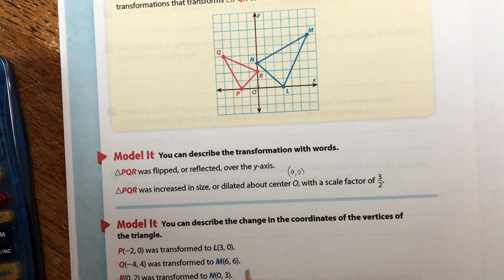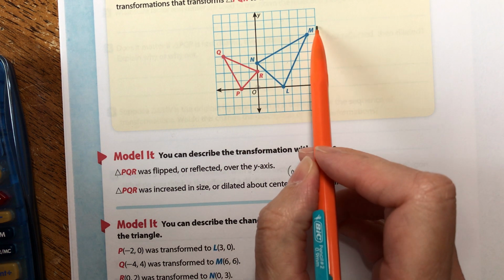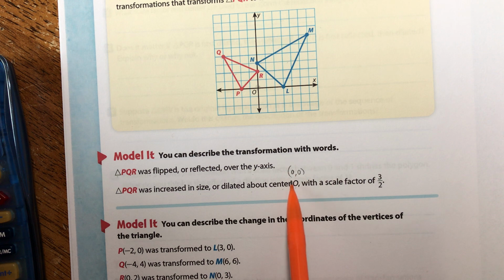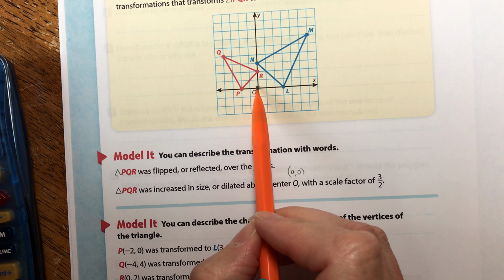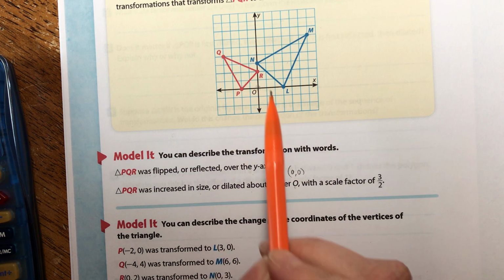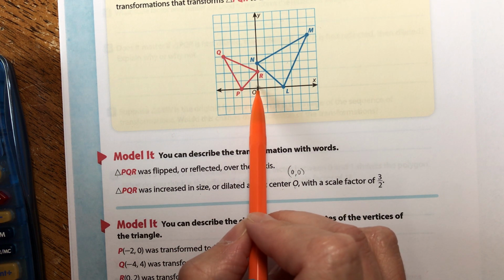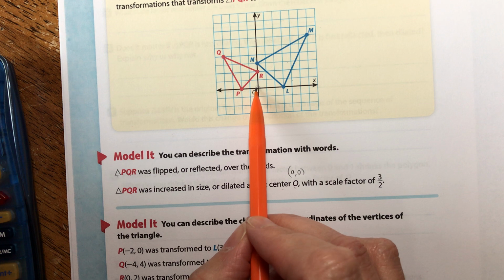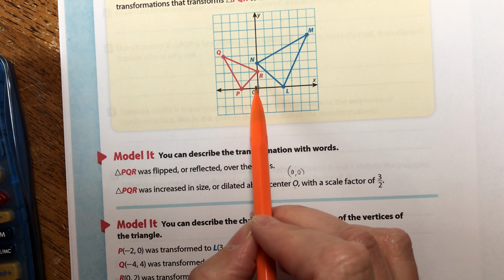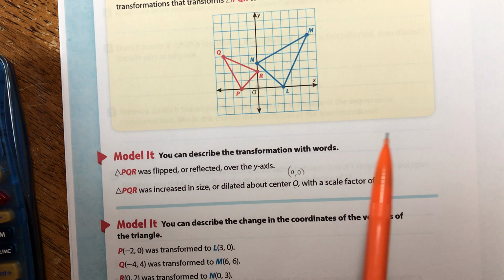Hopefully that makes sense to you. None of these are shared points. So they dilated about the center. So that means that in both of these pictures, what are the points on O? Yeah, 0, 0. Oh, look at this picture. What are the coordinates for O? 0, 0. So they didn't change.